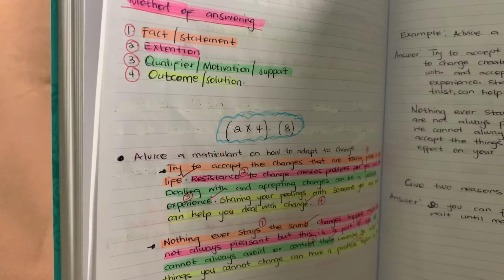And lastly, your outcome: learning to accept the things you cannot change can have a positive effect on your life. That is your outcome. By the way, please don't get out of line when you are answering this. Please make sure your qualifiers and your outcomes answer the question.